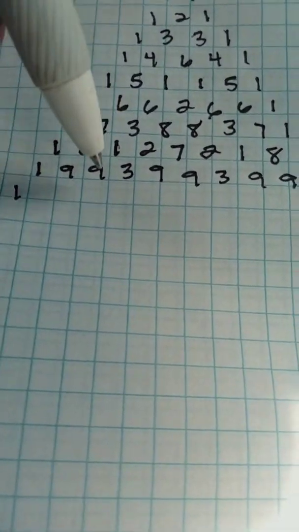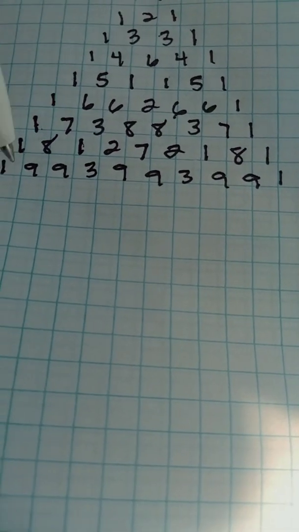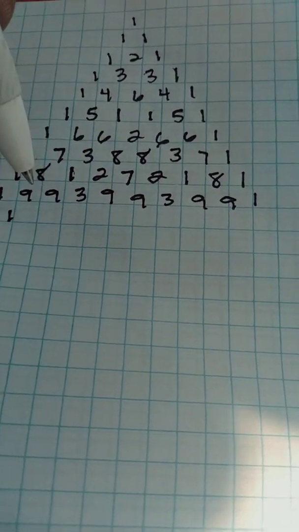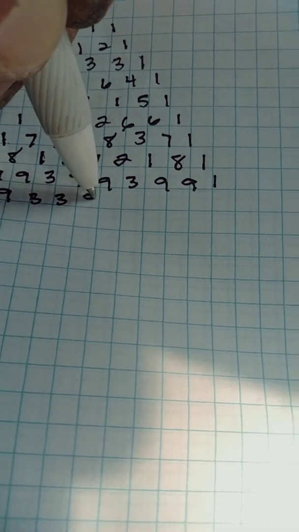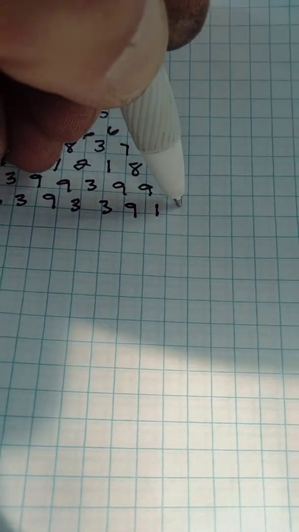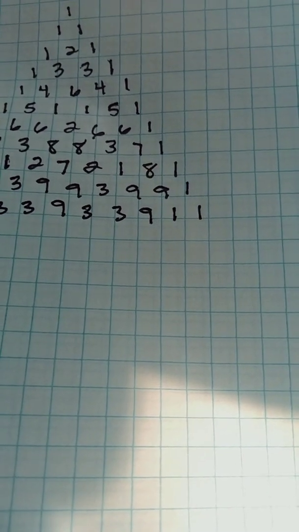Now, 9 plus any number always returns the other number. It's like the 9 disappears. So 9 plus 1 is 10. 1 plus 0 is 1. 9 plus 9, 9s always return 9s. Okay, did we get that?